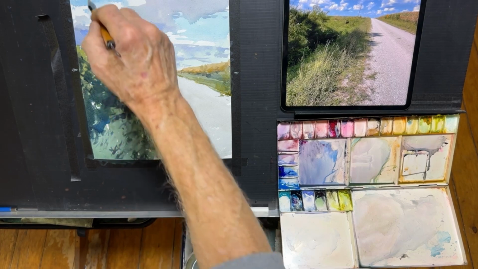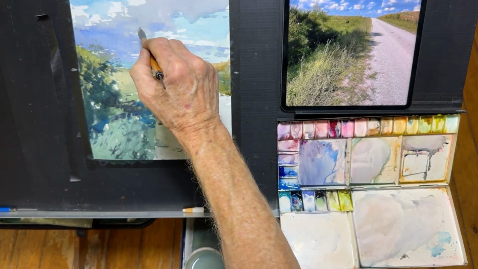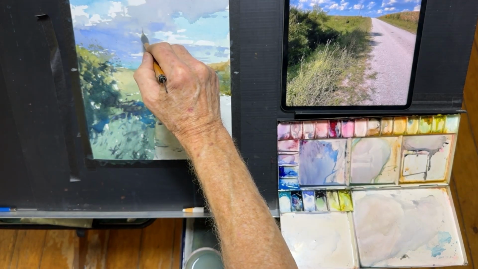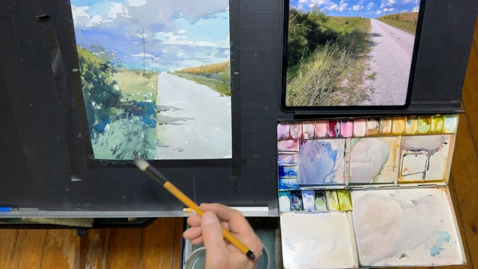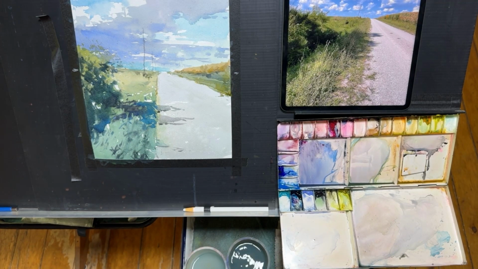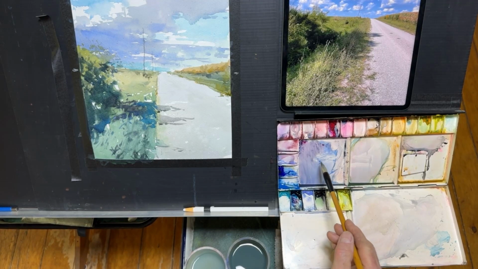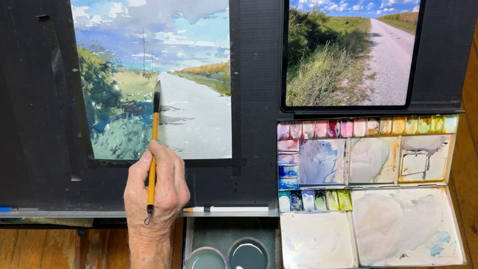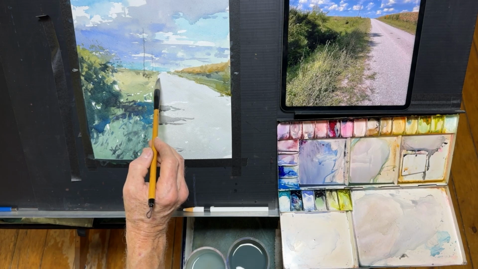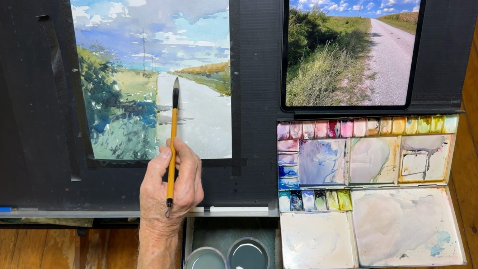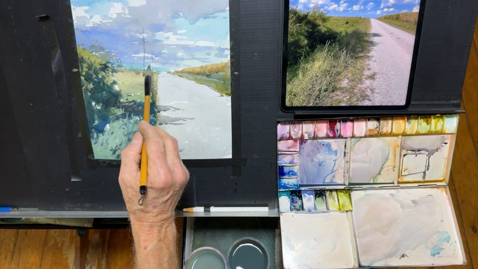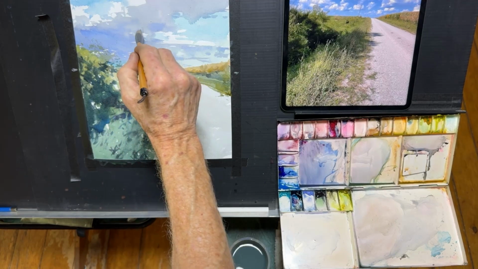Of course they get closer together. Should I put one in there? I don't think so. Now, that also allows me to get some of this and create a shadow on the road. Let's darken that up.